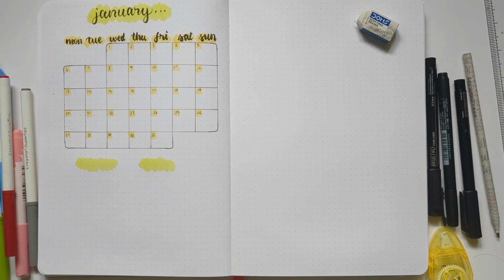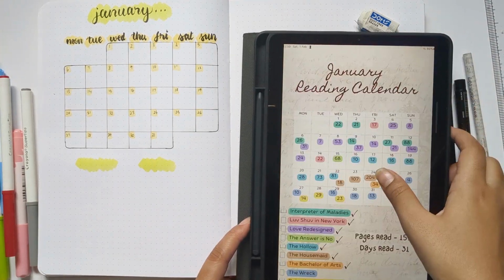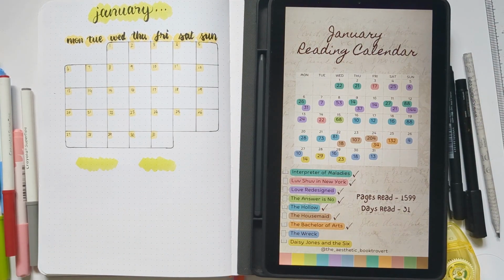For this purpose, I use my Instagram stories as reference. Basically, I track my reading through an app called StoryGraph. Based on that, I post stories on my Instagram about how much I read that day and from what book. This is the template on the right side, which I opened on my tab.